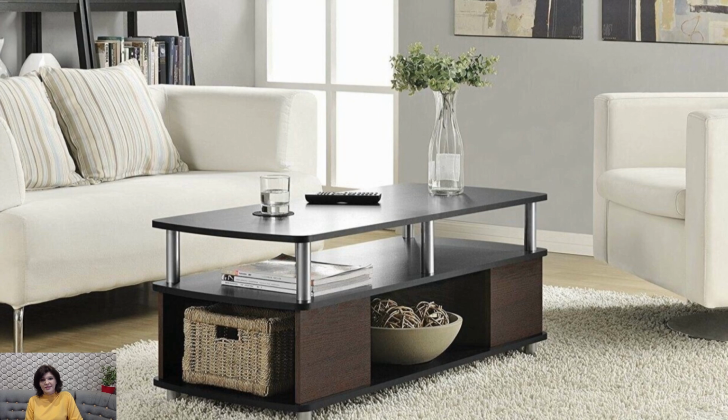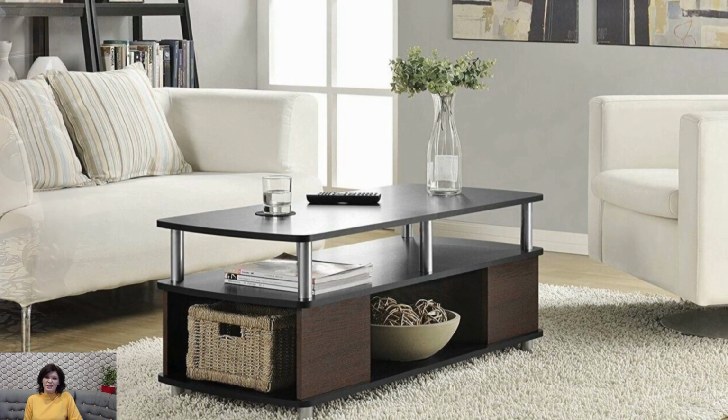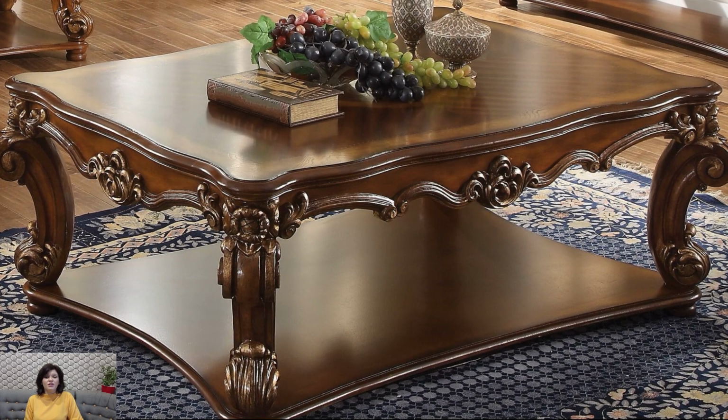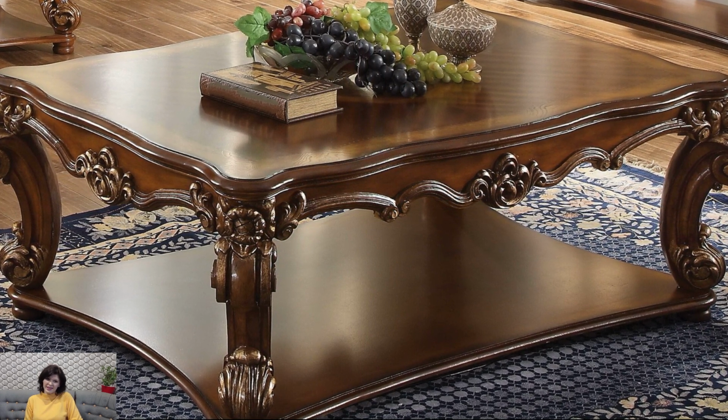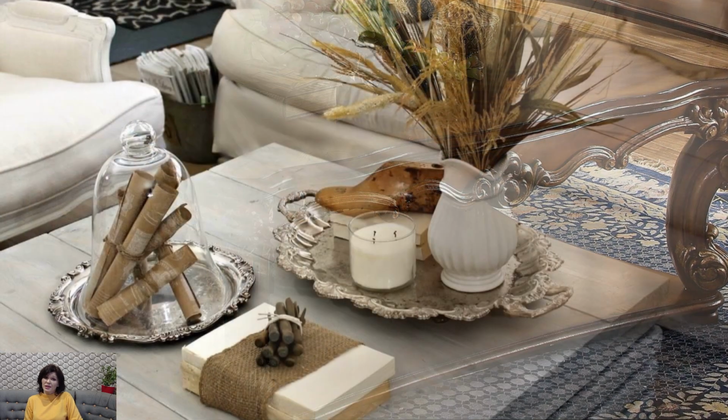Consider the functionality of the coffee table in addition to its decorative aspects. Ensure that there is space for essential items like coasters, remote controls, or a decorative tray to corral smaller items. This not only adds practicality to the table but also maintains a sense of order within the arrangement.